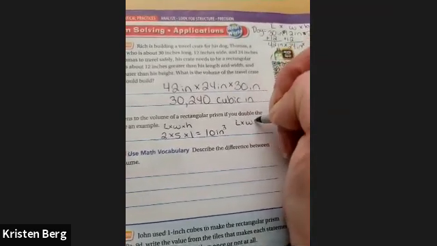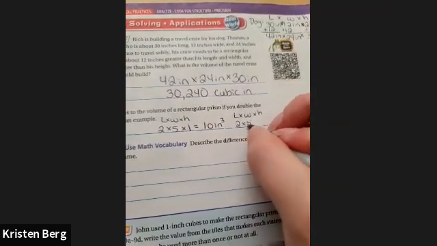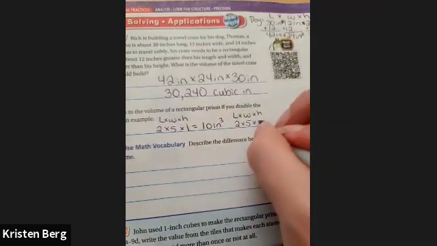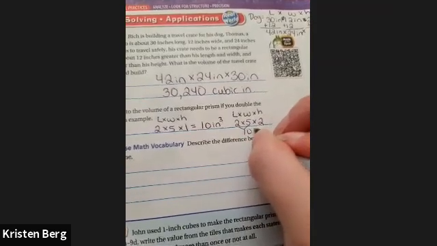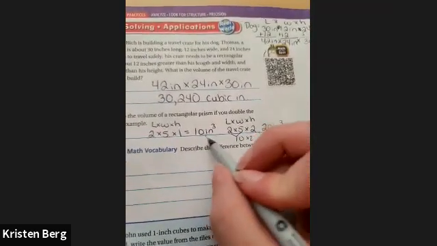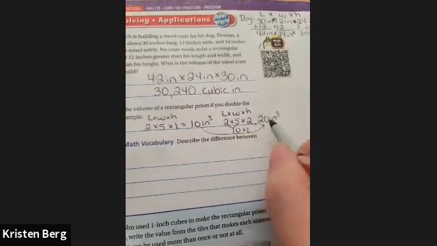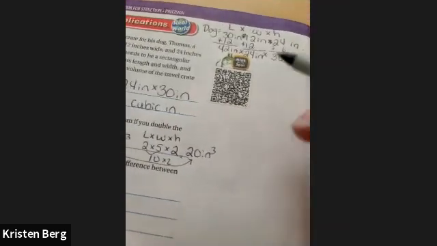So I'm going to still have the same exact measurements here, 2 times 5. And then it said double that height. So instead of it being 1, it's now going to be doubled to 2. So this would still be 10. 10 times 2 is 20 inches cubed. So if you double the height, what ends up happening? Well, it went from 10 to 20. So the volume actually doubled because only one dimension changed.